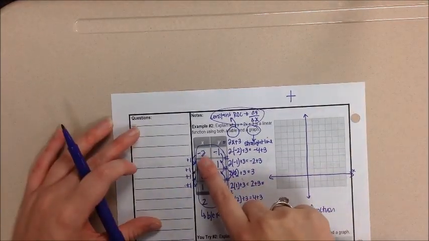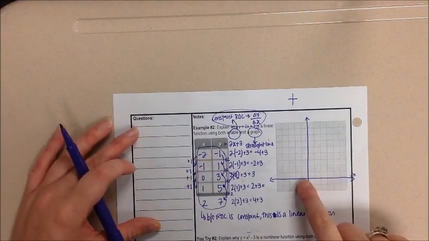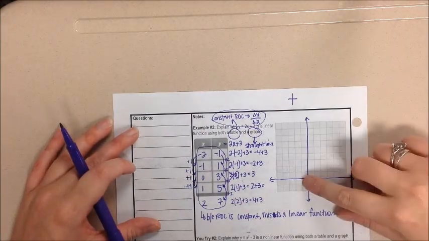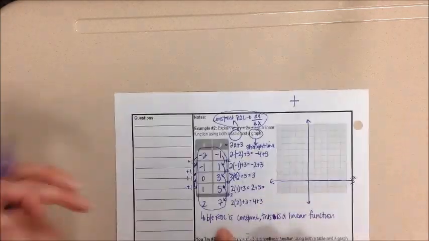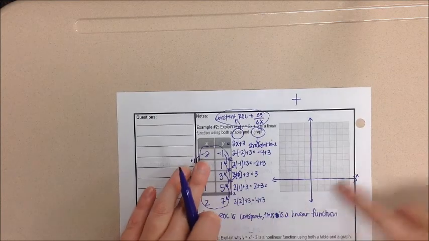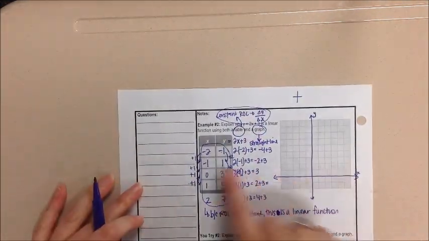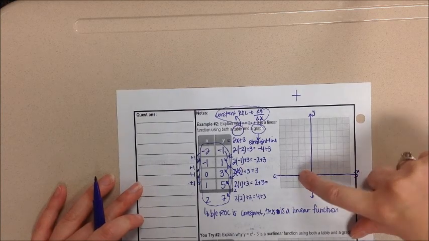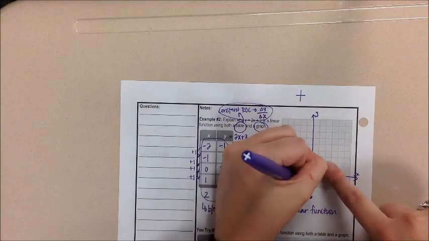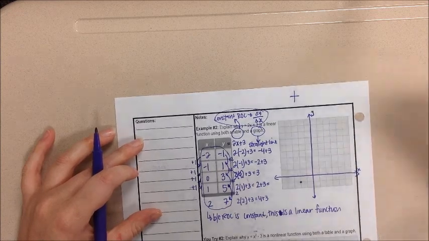So the first one I'm going to plot is negative 2, negative 1, and I'm just going to use a scale of 1. Here's negative 1, here's negative 2. Remember, your x comes first. I forgot to label my y-axis. This is my x-axis, so this is negative 2, and then I go down negative 1 on the y-axis. So that's my first point.